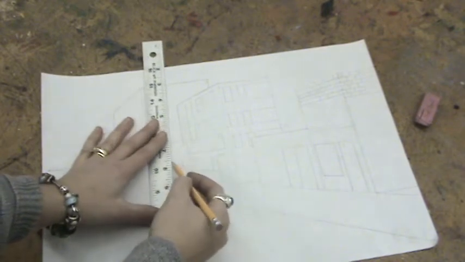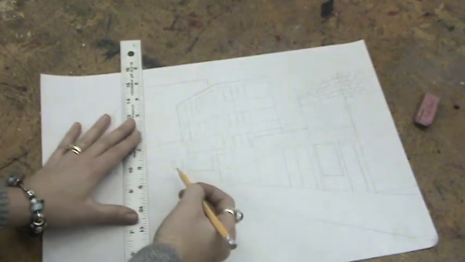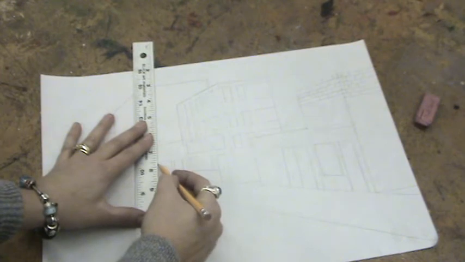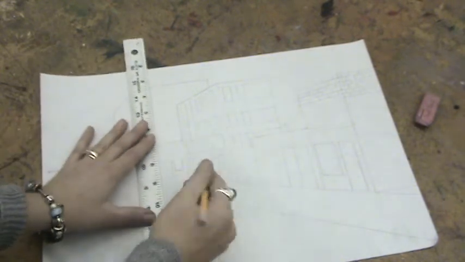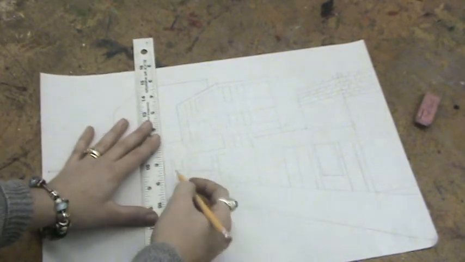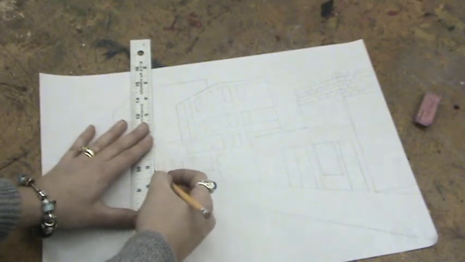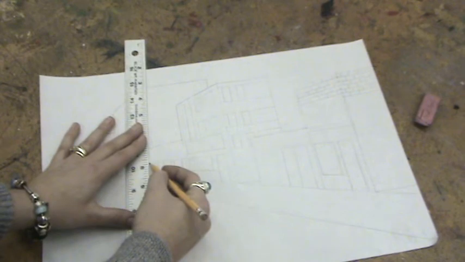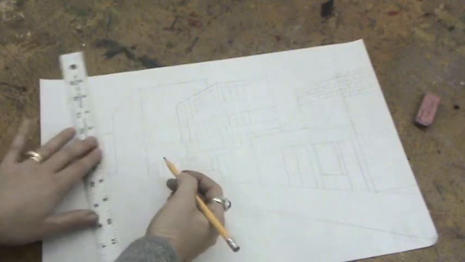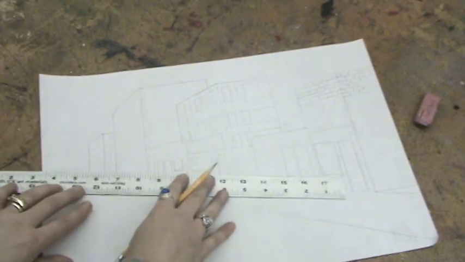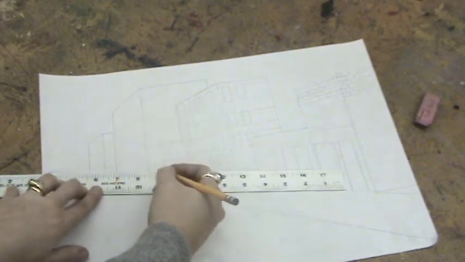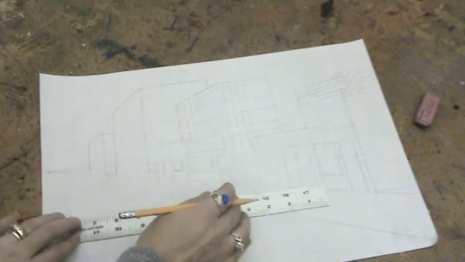And a vertical line for the sides of the doors. And the left window, and using the same line I used on the first window on that building, I'm going to use to make the bottom of the window over there.